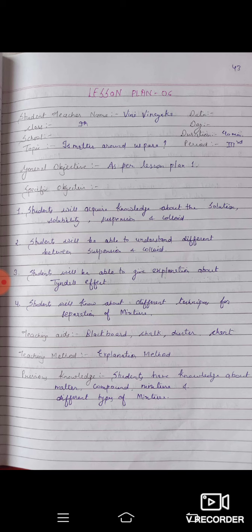Now teaching aids we used: blackboard, chalk, duster, chart, etc. Teaching method: today we are using the explanation method. Previous knowledge: we suppose that the students already have knowledge about matter, compound, mixture and different types of mixture because we already discussed it in the previous lesson.